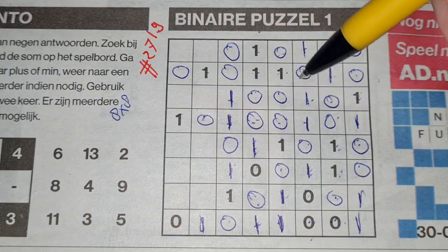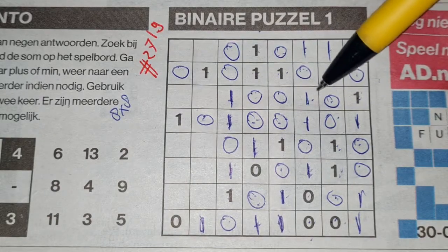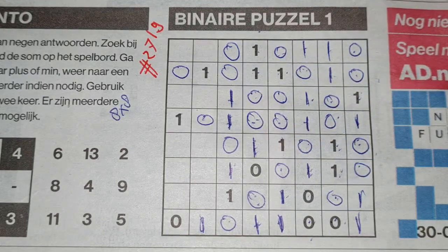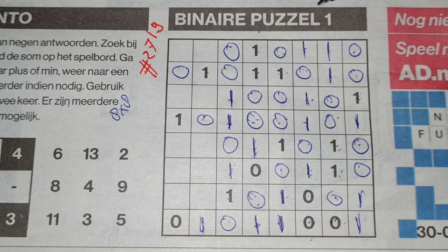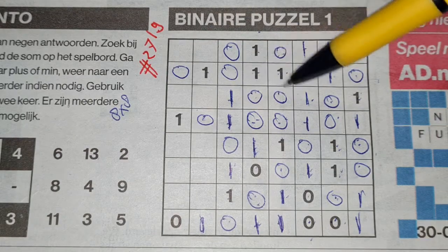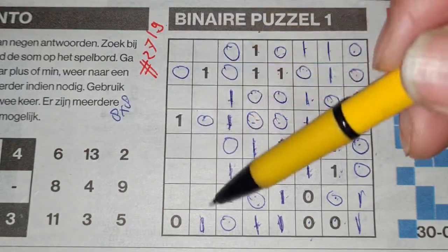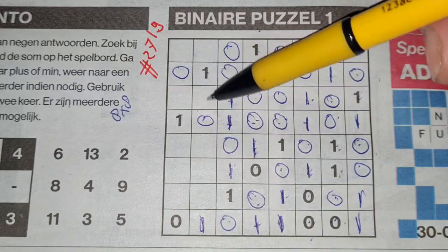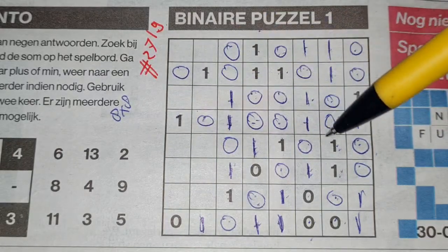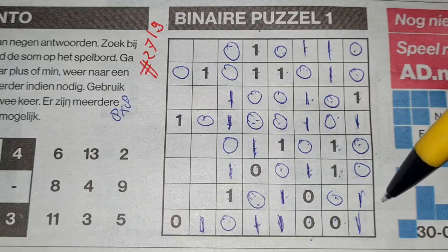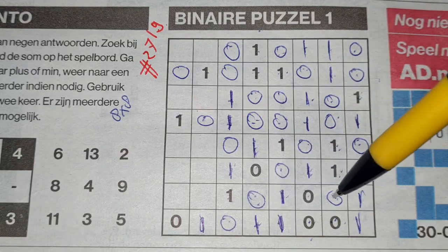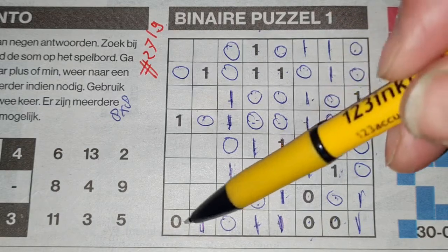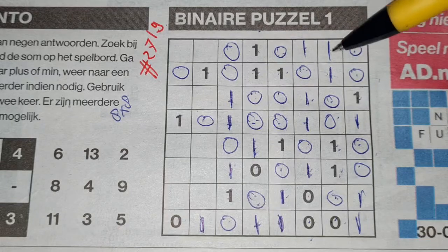And now, do I need to compare? That's the question. Yes, I need to compare. And I can only compare the rows because the columns do not have a lot of digits yet. 1001. Do we have a 1001 here? No. And I have only 3 rows completed.